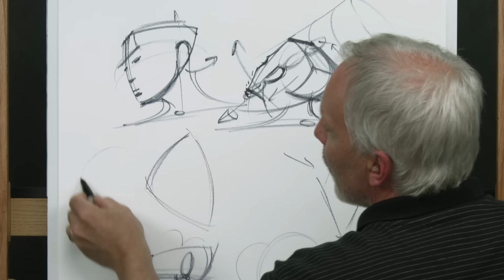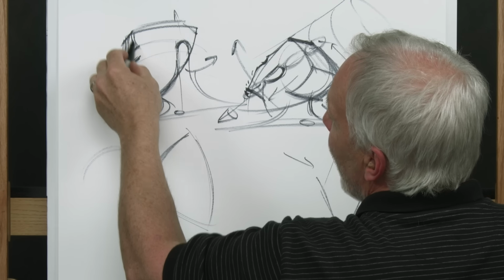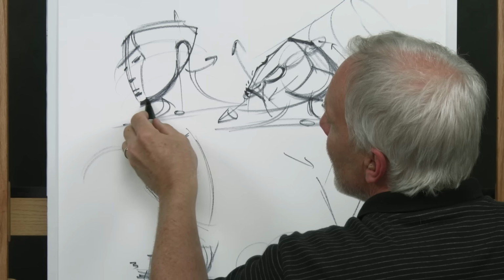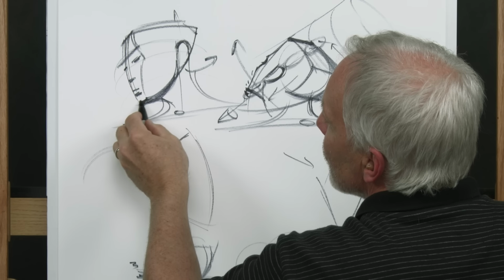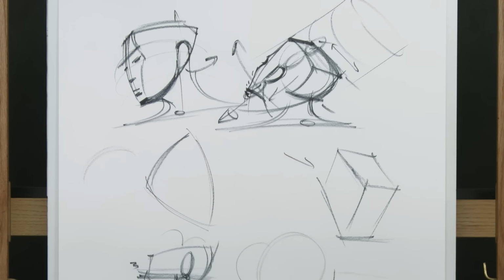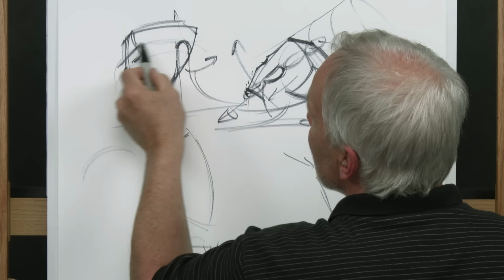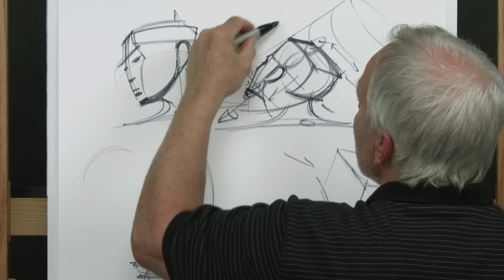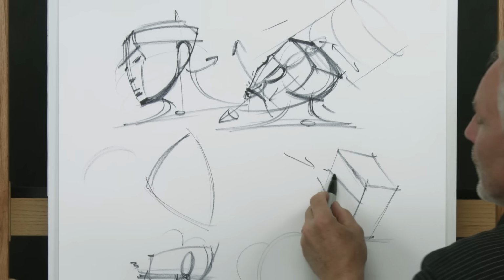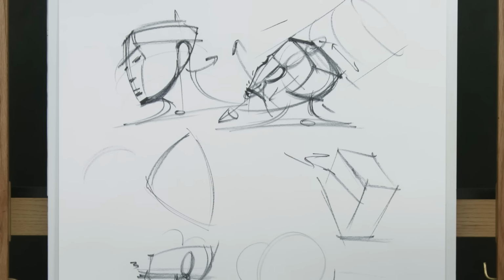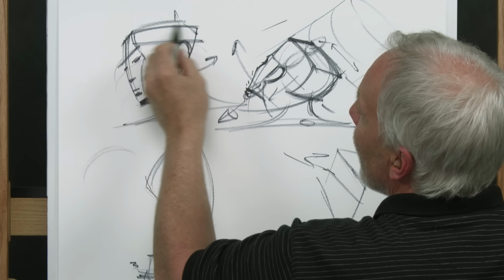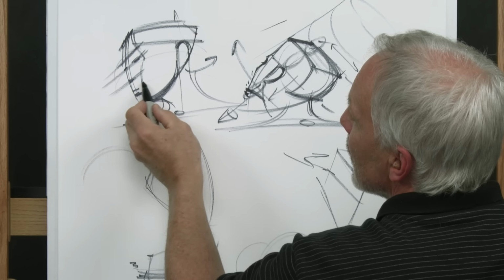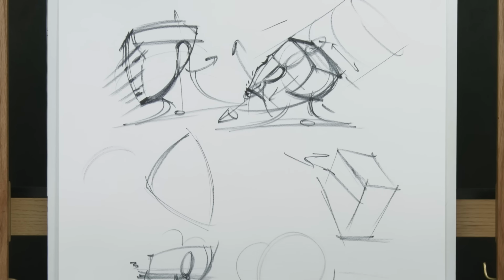But notice also, we could conceive of this as a boxy form. I'm going to make it very simple here. Again, I'll describe and explain that structural stuff later. But we can make it rather boxy. And so the ear could be on the side of the box, and the features could be on the front of the box. The ear can be on the side of the box, and all the other features are on the front of the box.